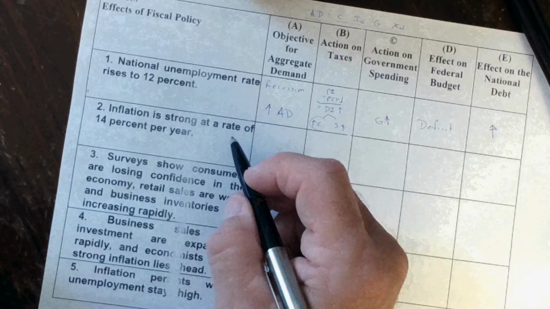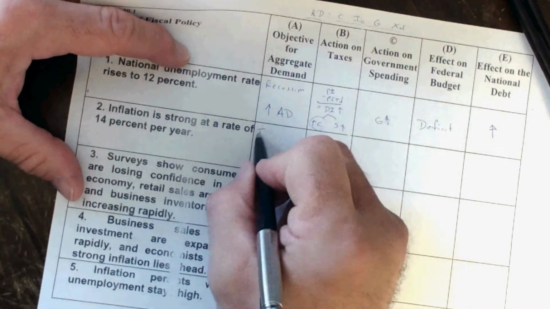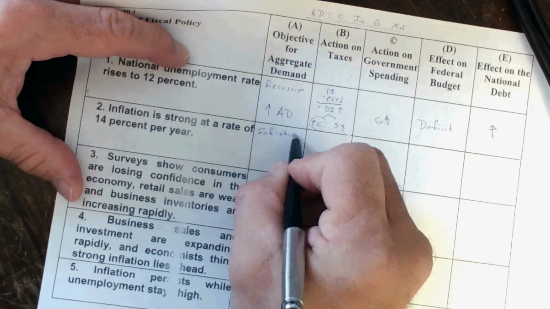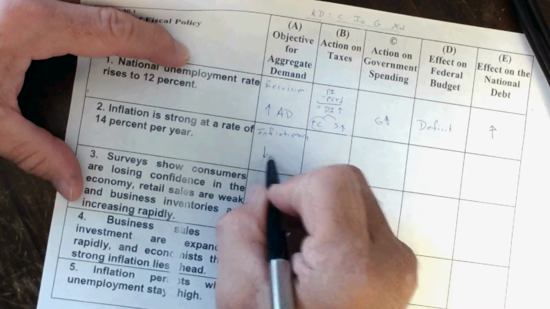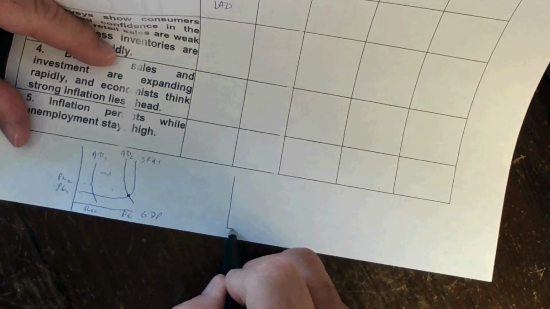Inflation is strong at the rate of 14%. Well, that's an inflationary scenario. And we want to decrease aggregate demand. So this scenario would be graphed like this.